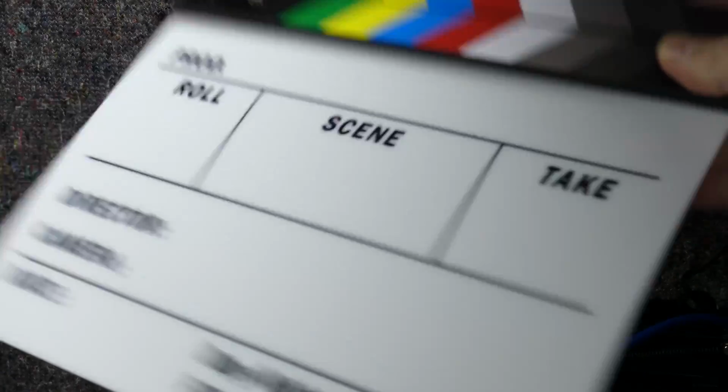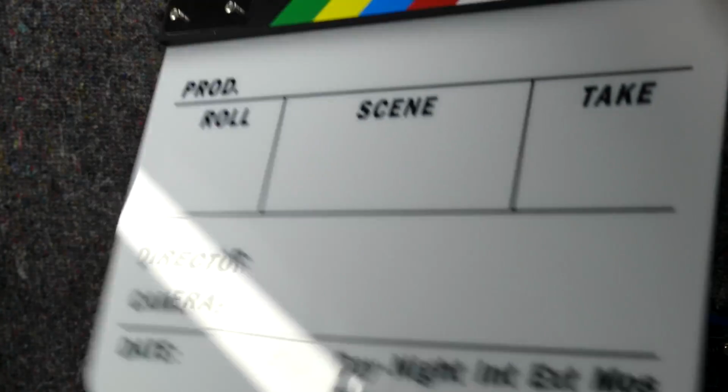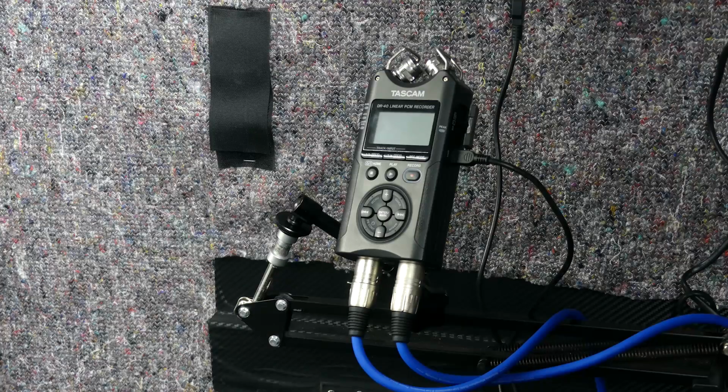And it's one of these, just a simple clapperboard. You can buy them on Amazon, they're not expensive. One of those, and that makes it really easy to sync your audio.